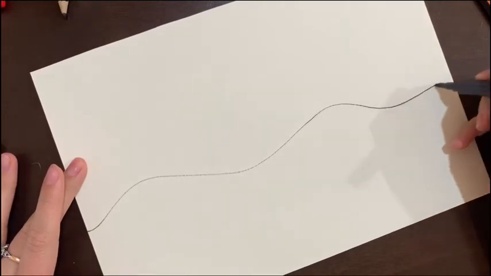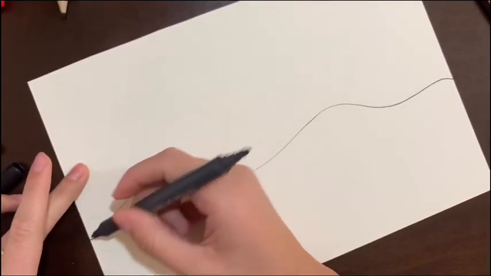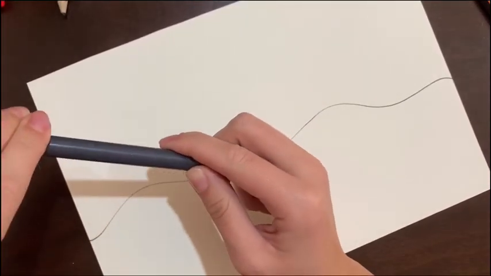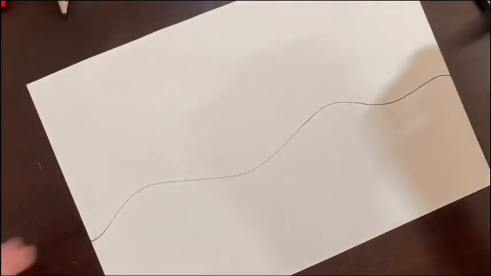This can be one wavy line, it doesn't need to be straight. Let me just use this side. Oh, this one is not working. Let me see. Okay, here I have another one.